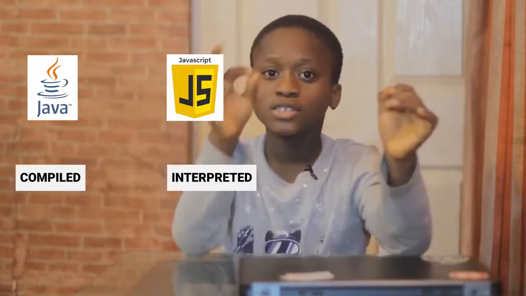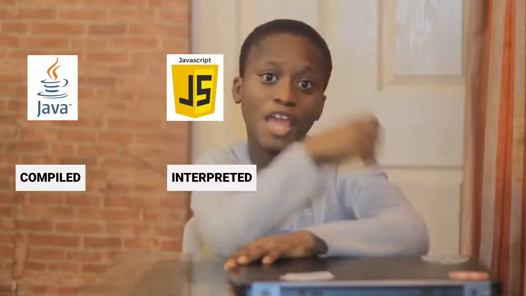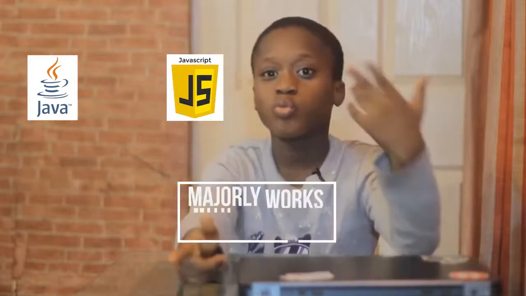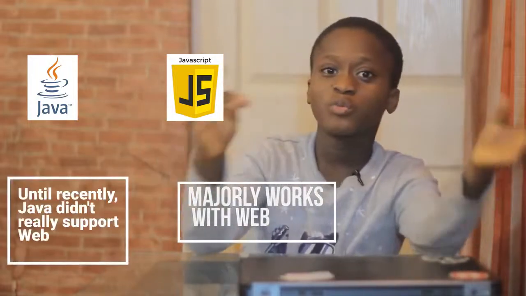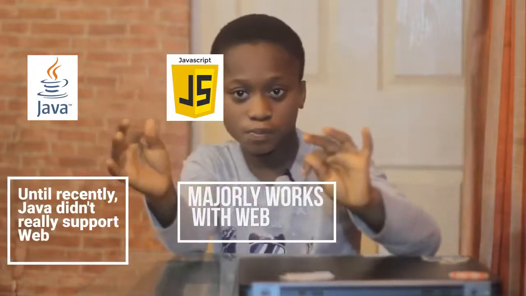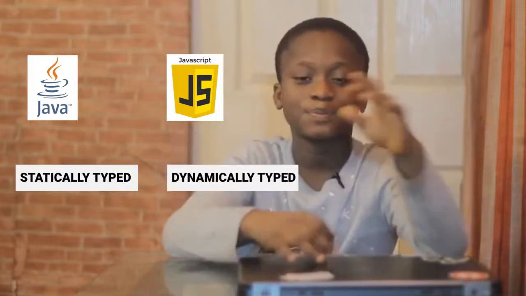Java is compiled, JavaScript is interpreted. Java goes to the Java virtual machine as bytecode, and then the compiler helps you present what you want it to do. And JavaScript works with the web, HTML and CSS, since Java does not really work with the web that much. Another difference: Java is static and JavaScript is dynamic.